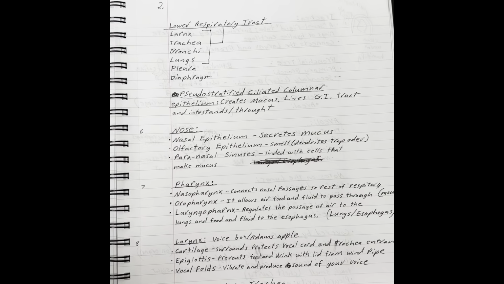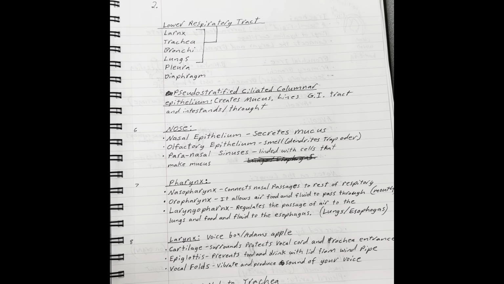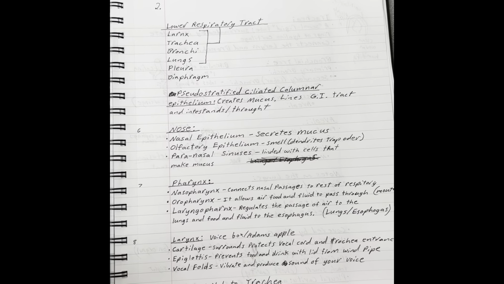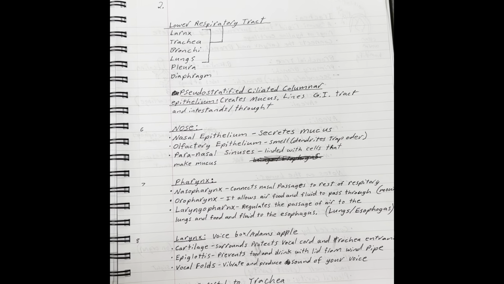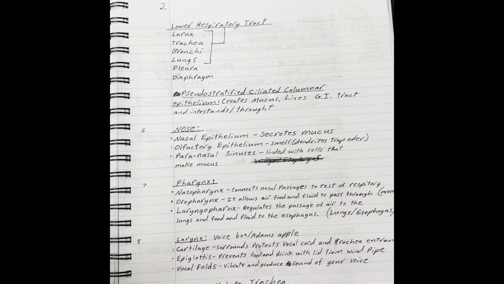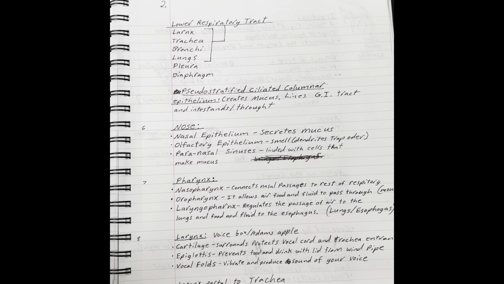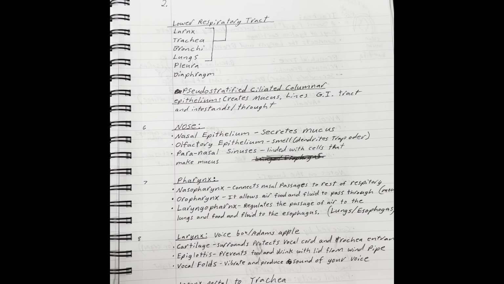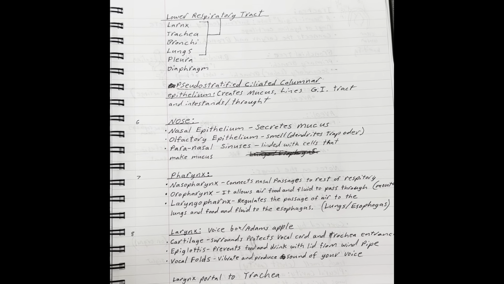The pharynx: nasopharynx, oropharynx, laryngopharynx. Nasopharynx connects the nasal passages to the rest of the respiratory system.